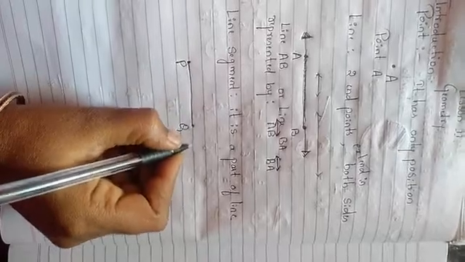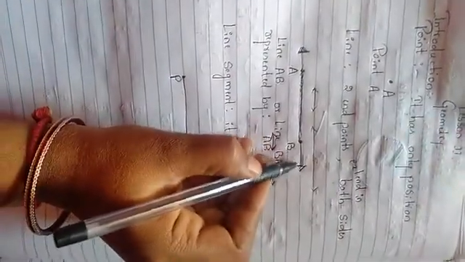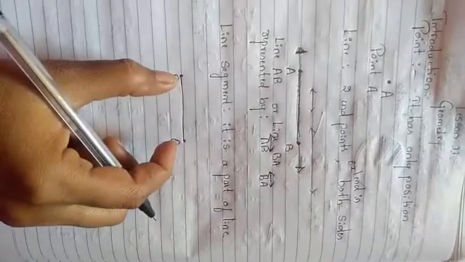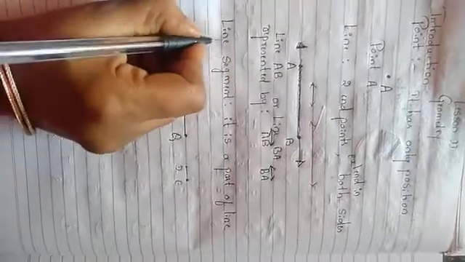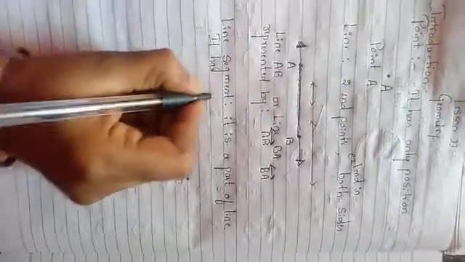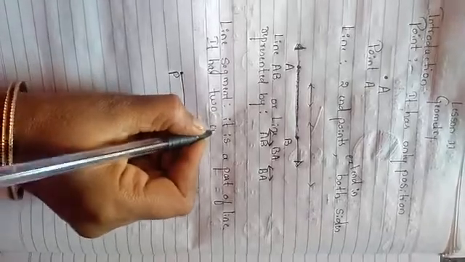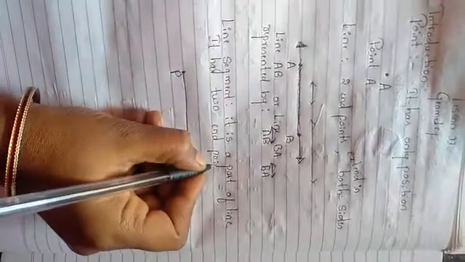If I say this one is P and this is Q, you should not show the arrow mark here. The arrow mark tells you that you can extend here also, here also. But a line segment means we can't extend. Only this much is a line segment. If you want a small line segment, you can draw a small line segment, which you can call D and E. It is also a part of a line, but we can't extend it on both sides. It has two endpoints.